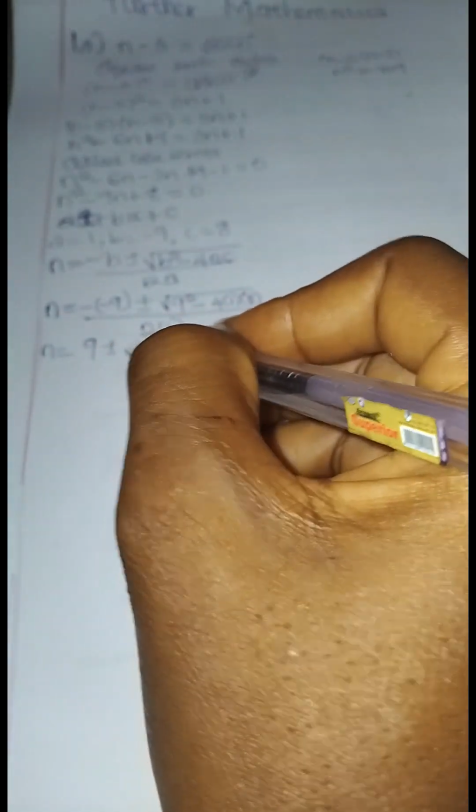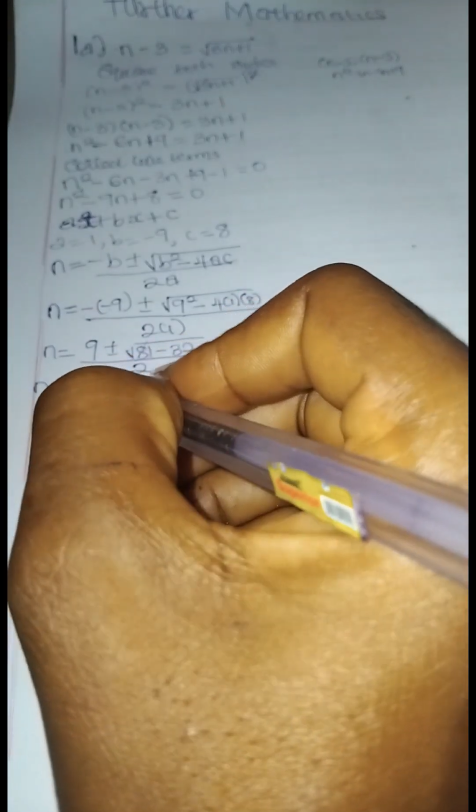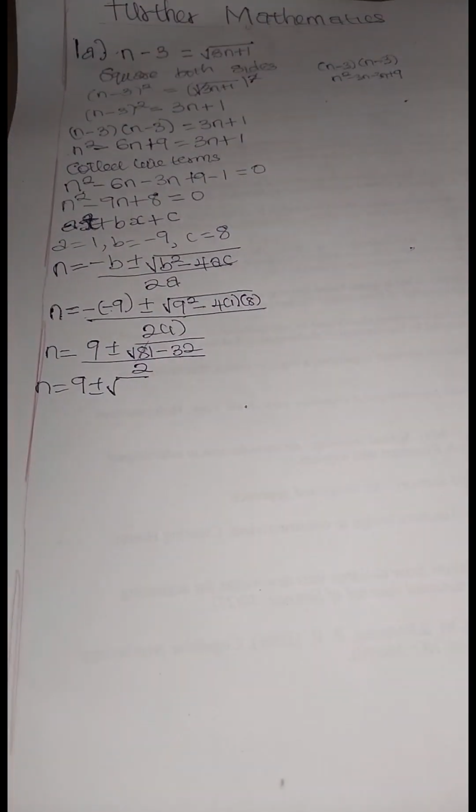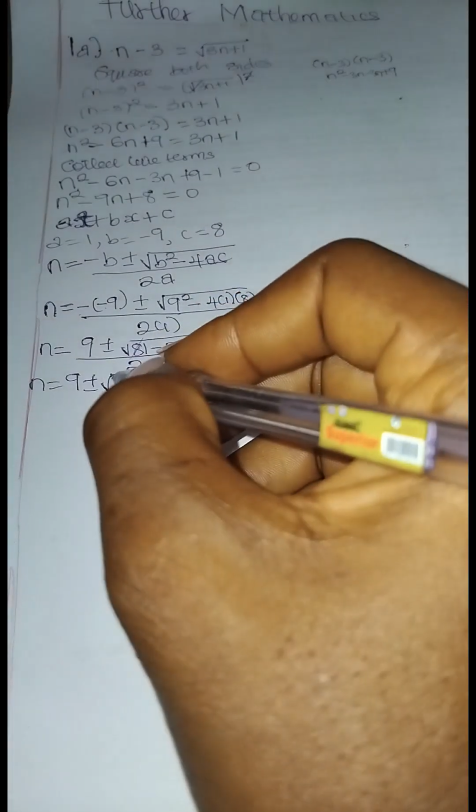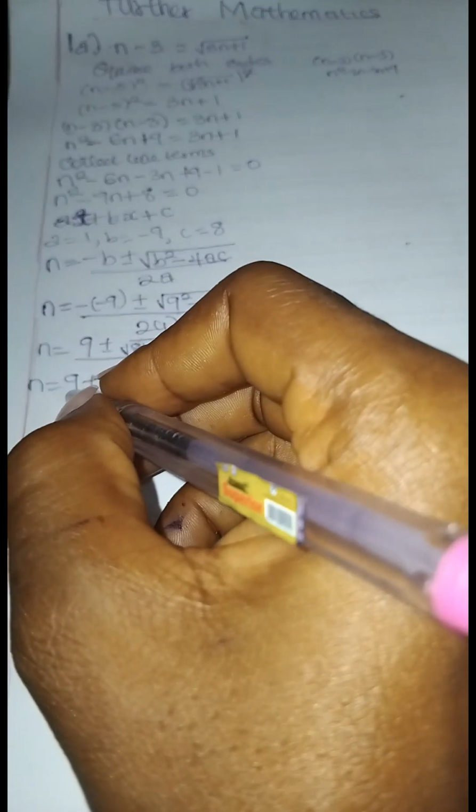So n is now equal to minus minus 9, which is 9, plus or minus the square root of 81 minus 32, all divided by 2. Our n is now equal to 9 plus or minus the square root of 81 minus 32 will give us 49, all over 2.